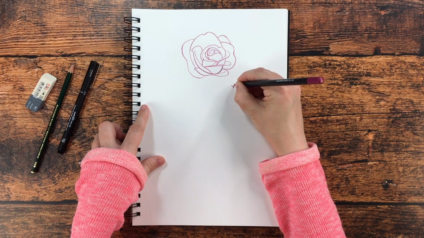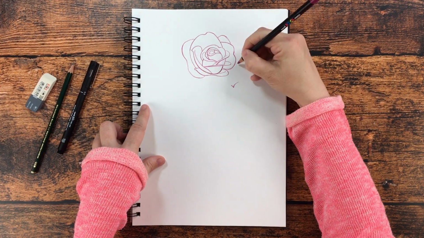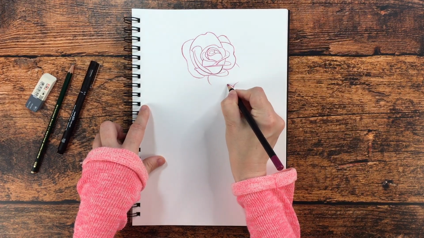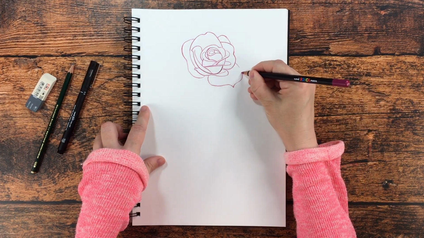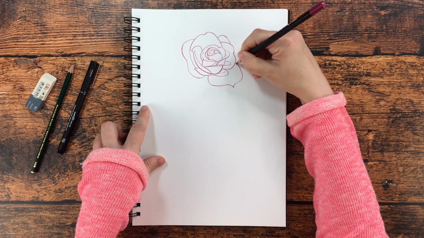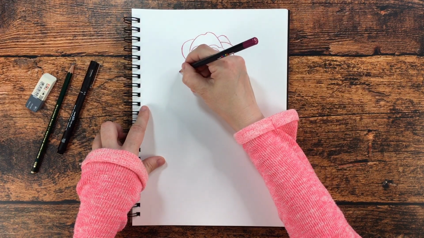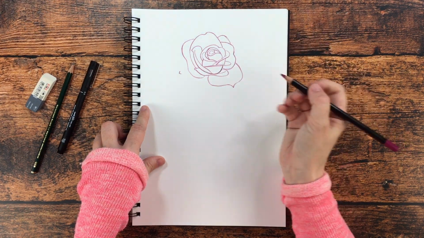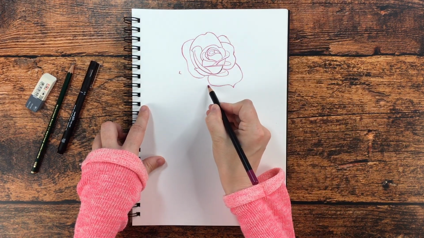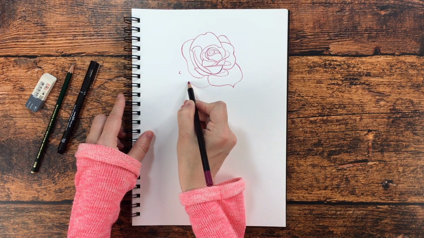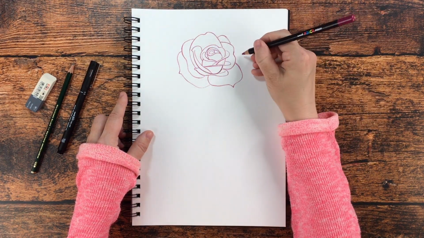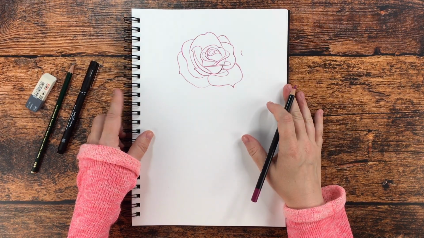Add another large petal to the bottom right. Then, balance your design by adding another petal to the left. Add another large petal on the right-hand side.